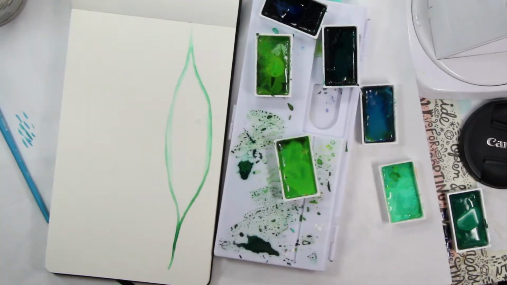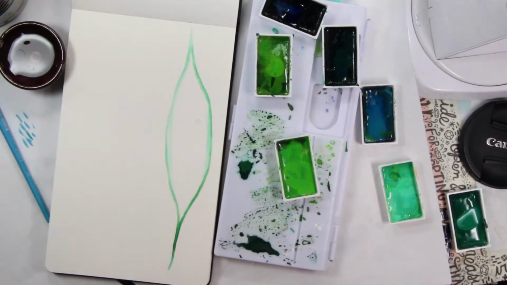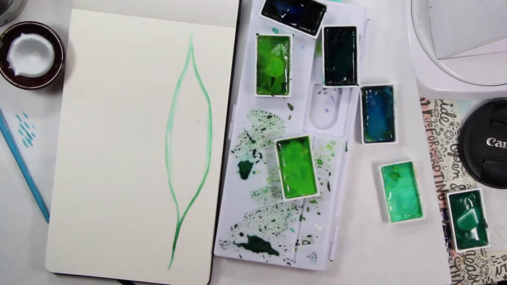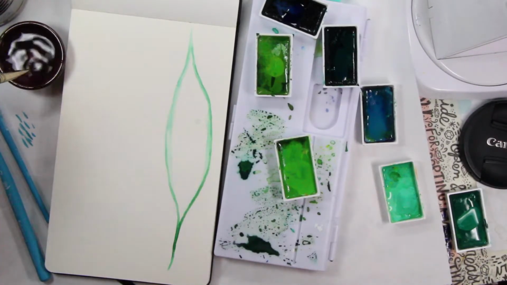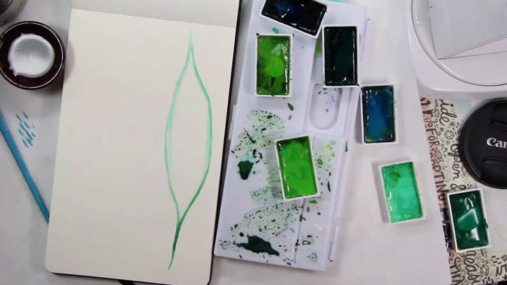One other thing I like to do is to have a little tiny dish of water next to my painting. It just makes it easier for me because you gotta work fast with watercolor and, you know, every second kind of counts. So it's nice to have your water quickly accessible when you need it.